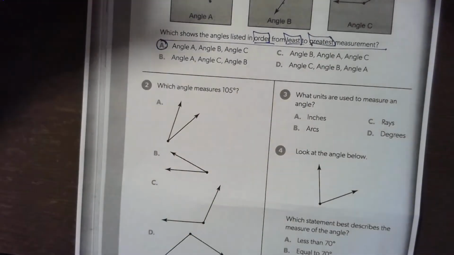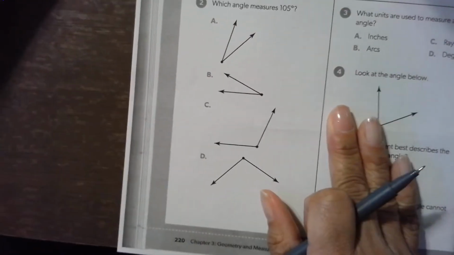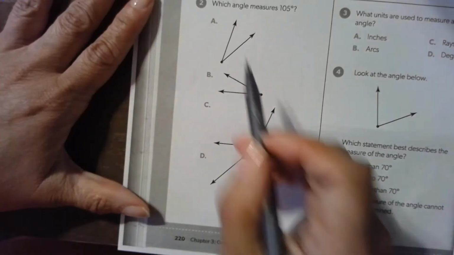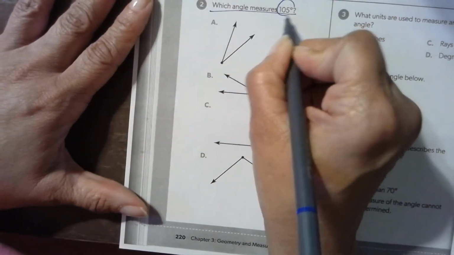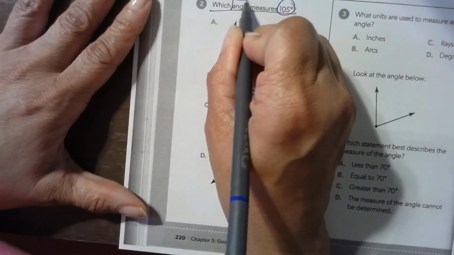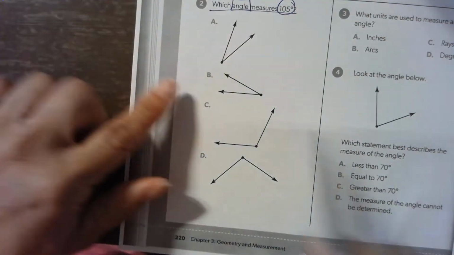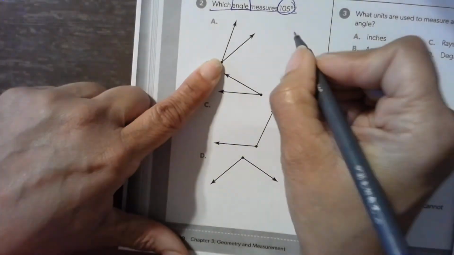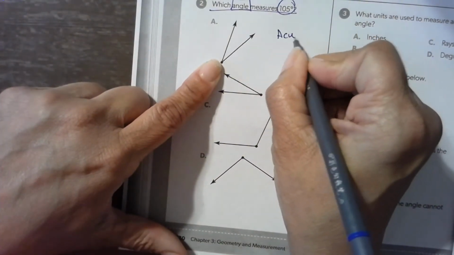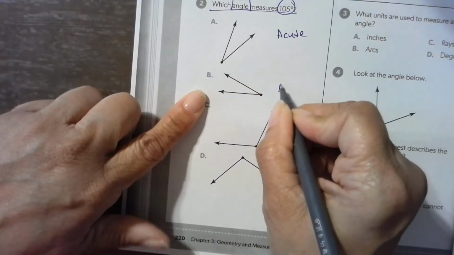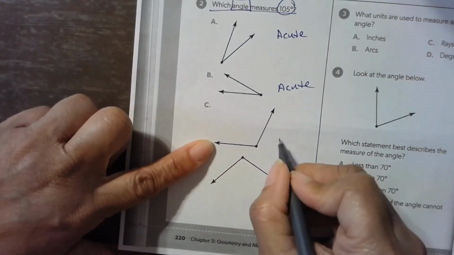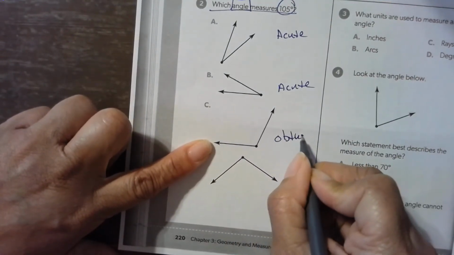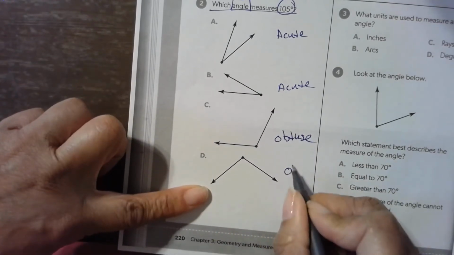So let's look at question number 2. Which angle measures 105 degrees? So we're going to label our angles first. This is acute. This one is acute. This one looks obtuse. And this one is obtuse.